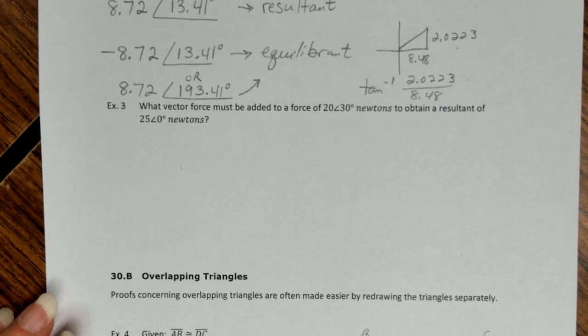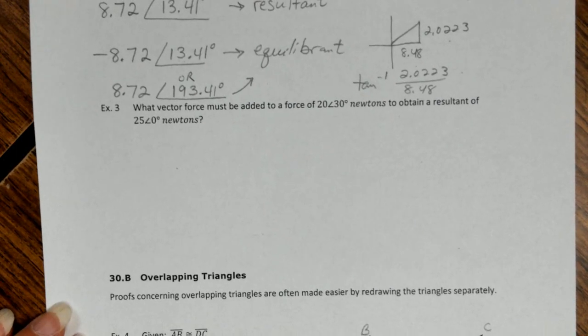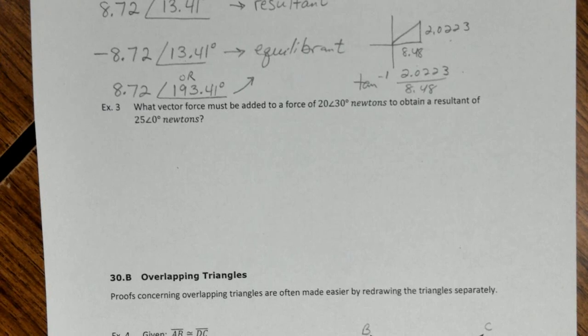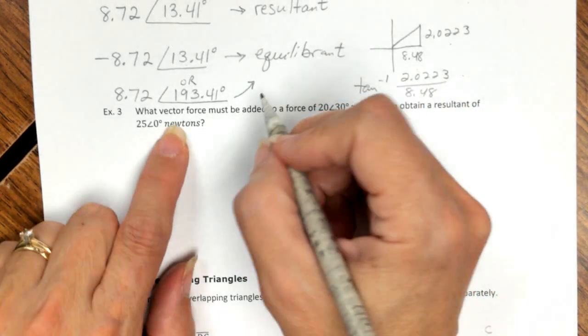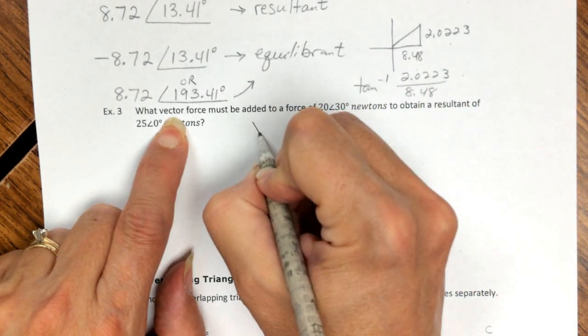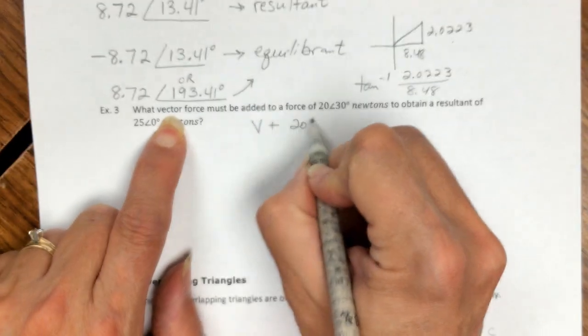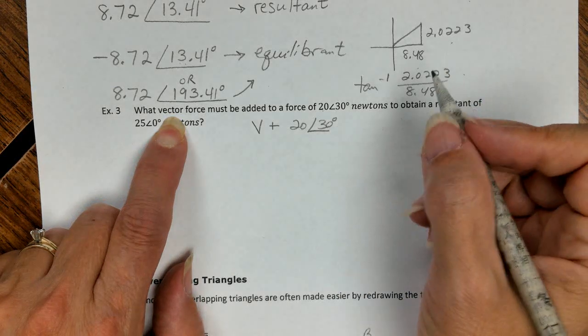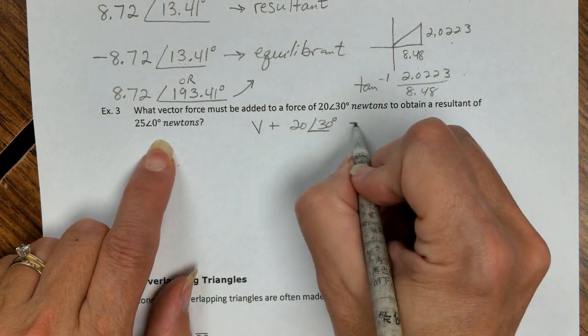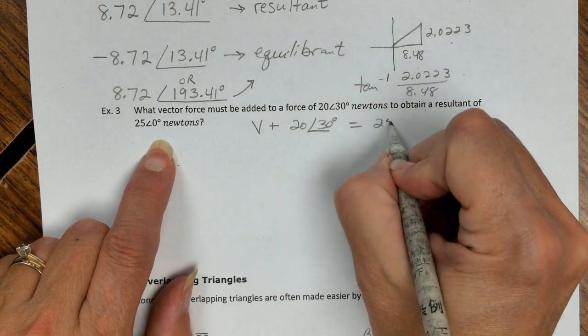So, what vector force must be added to a force of... Okay, so now we're going to be subtracting. What vector, we don't know, I'm going to put V for vector, is being added to this to get this resultant.